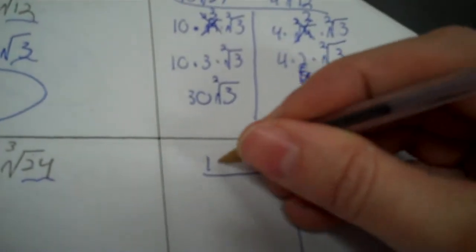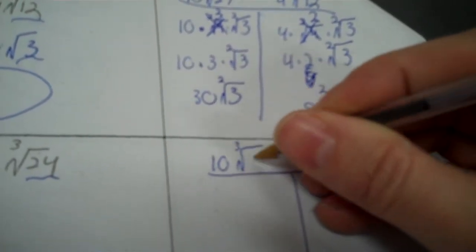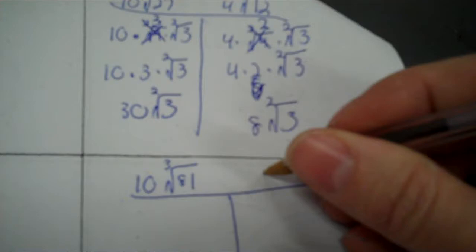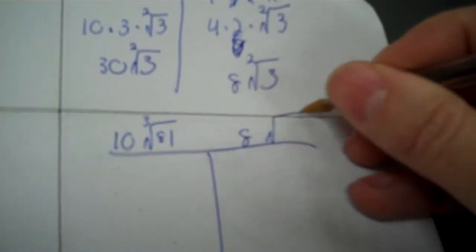Next up, that minus sign again, okay, it's a game changer. It means you're going to make a table because your whole end goal is to get the numbers underneath to be the same, to have identical expressions. So 10 radical 3, 81. And then 8 radical 3, 24. Okay, so now we're on the cubed roots. So 81's not here, so I divide into it.